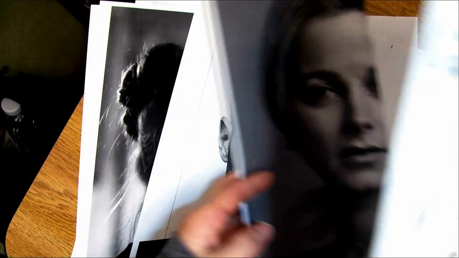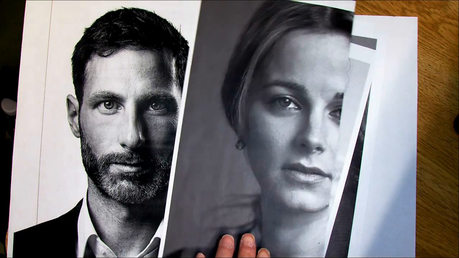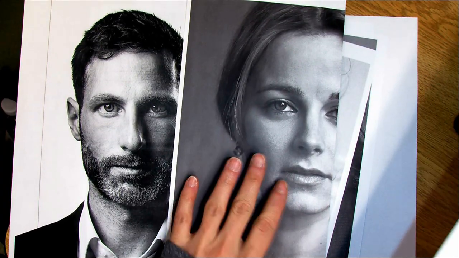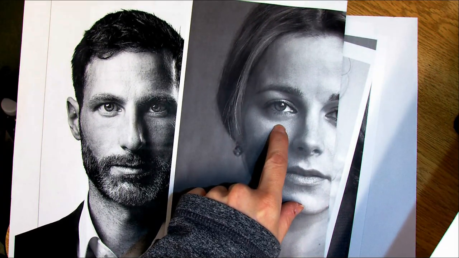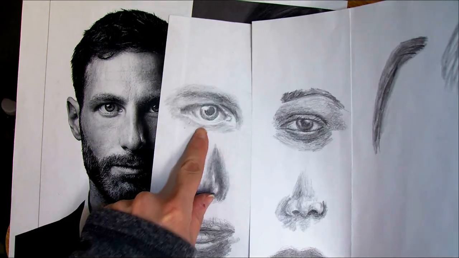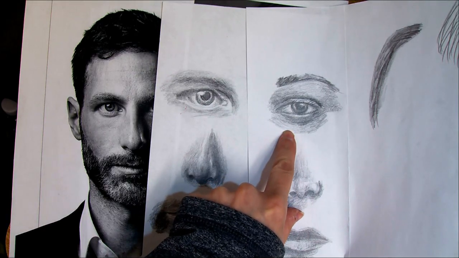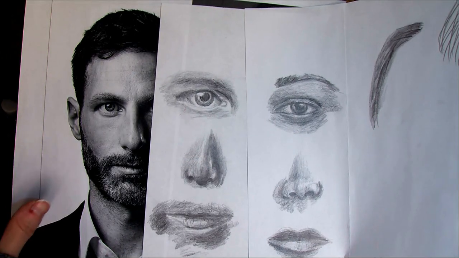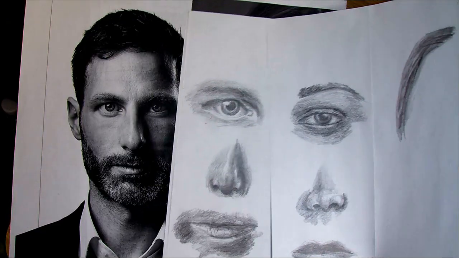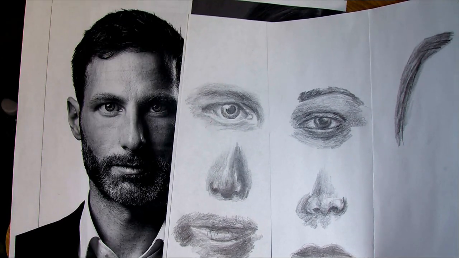These are some that I have done demos on before. I'm pretty sure I have a video somewhere of this eye, and then I also have one of doing this eye. I don't remember which one that one is from, but the concept is the same. What I'm going to show you today is not just how to shade it, but how to think about it.